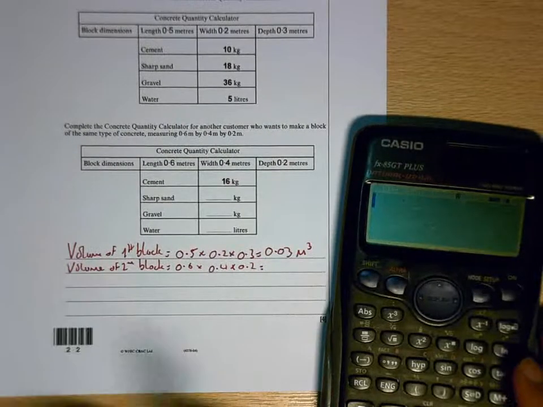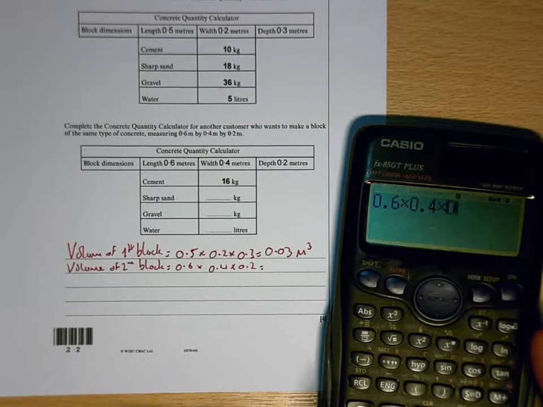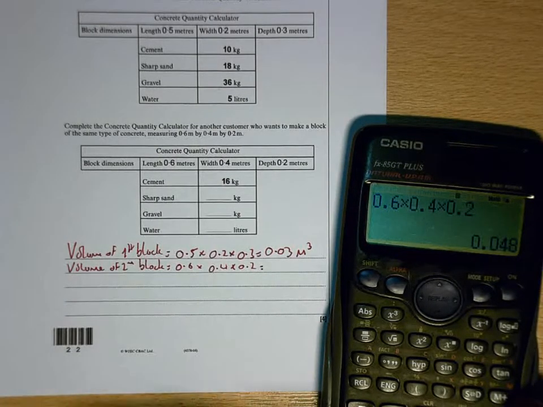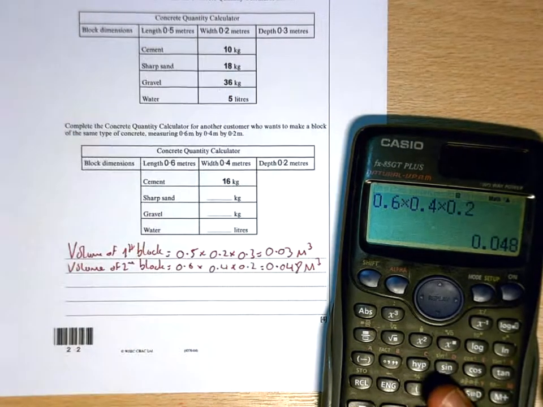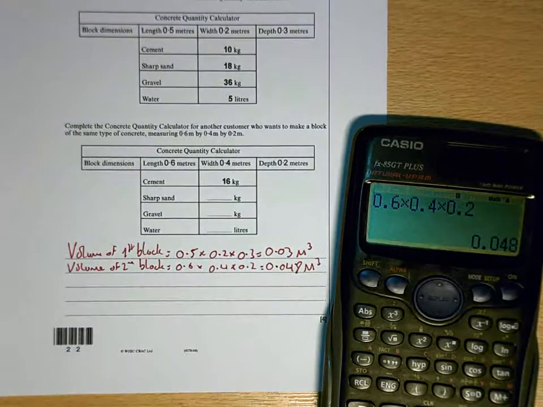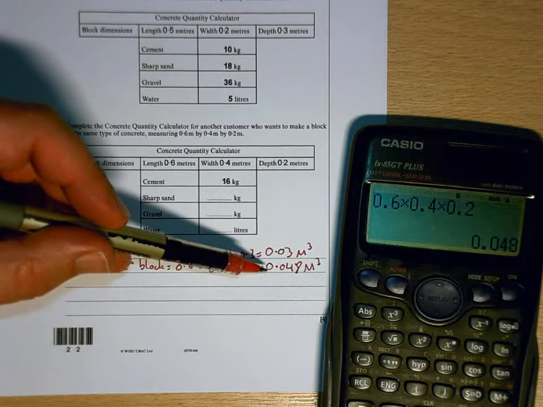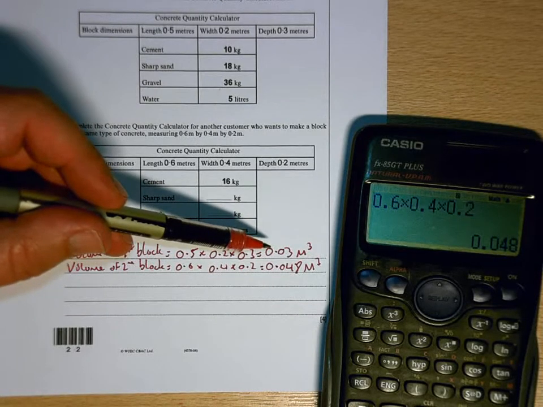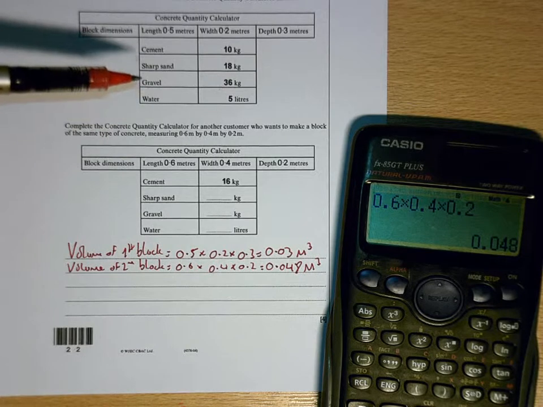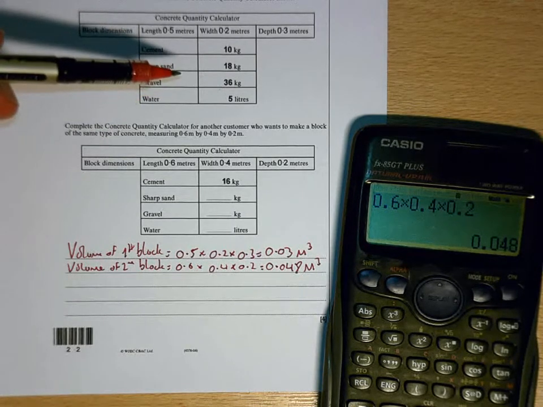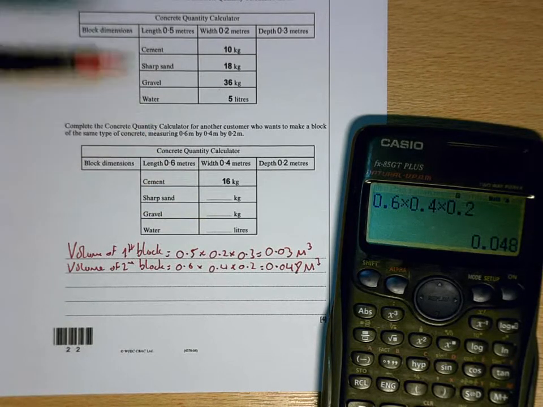Oops, lost control of the calculator. 0.6, 0.4, 0.2. 0.048 cubic meters. So what we need to do now is to work out how many times bigger this block is compared to that, and then it would work just like if you were scaling up a recipe for a cake or bread or something like that. We know how many times we've got to multiply these by to get these.